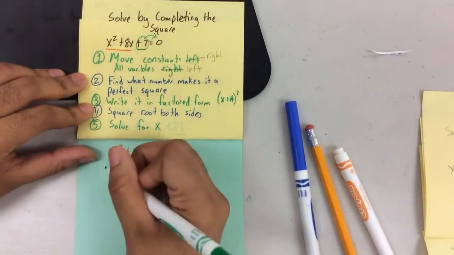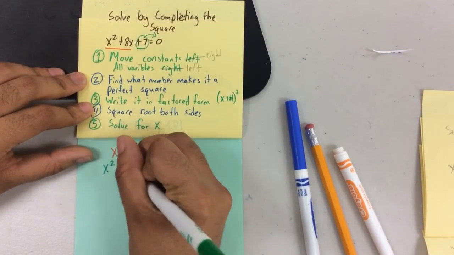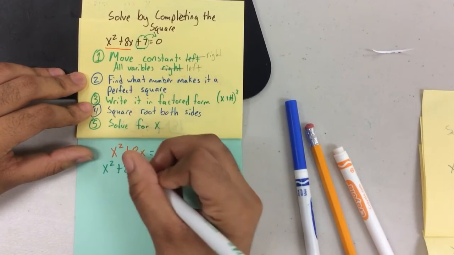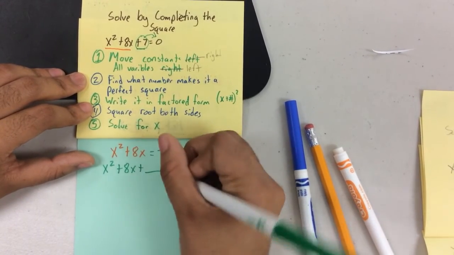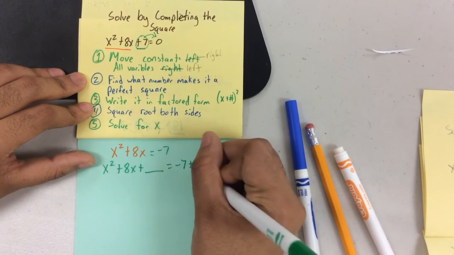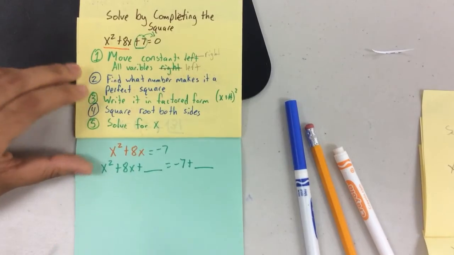So second step, I want to find what makes this a perfect square. So I have x squared plus 8x plus blank equals negative 7 plus blank. I want to put what makes this a perfect square right here.